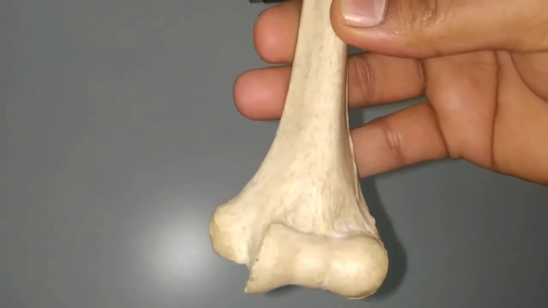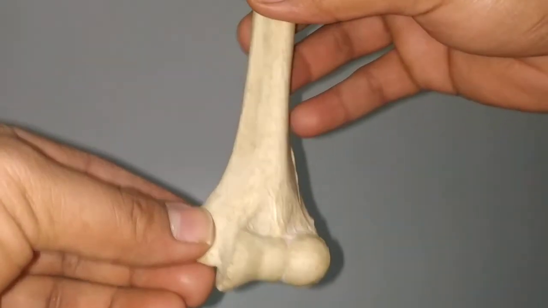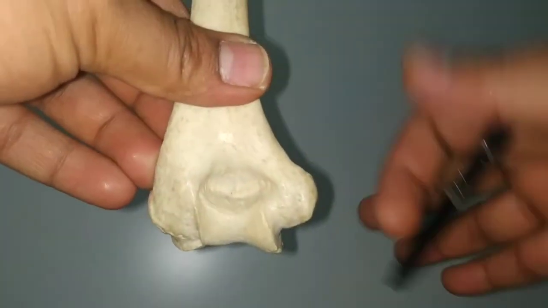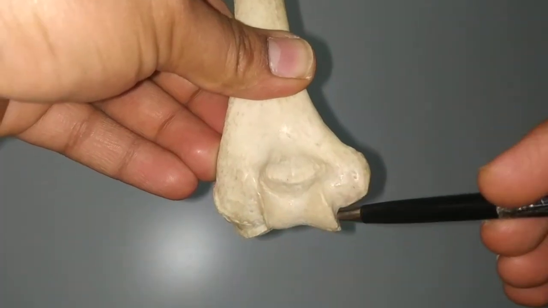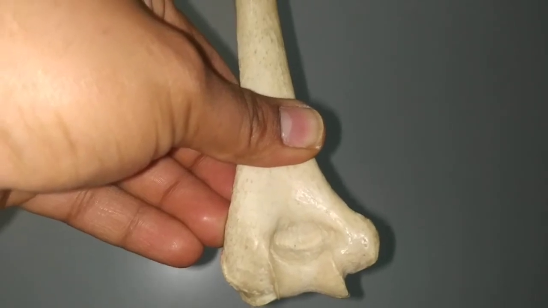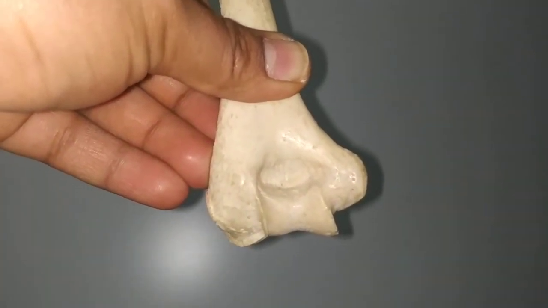Then other things which we are going to see here. The medial epicondyle, just turn it posteriorly. Behind the medial epicondyle we can identify a notch, and this notch is crossed by the ulnar nerve. So three nerves are in close contact with the surface of the humerus.